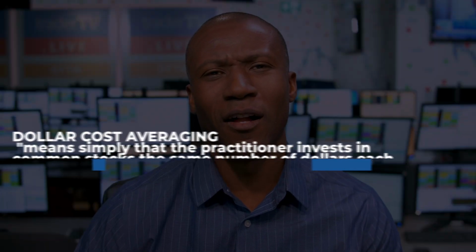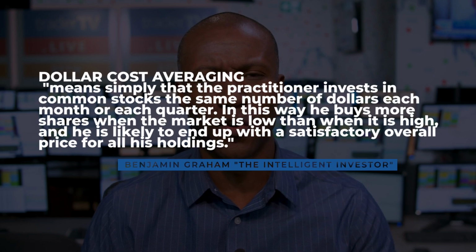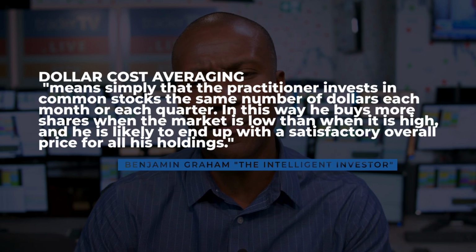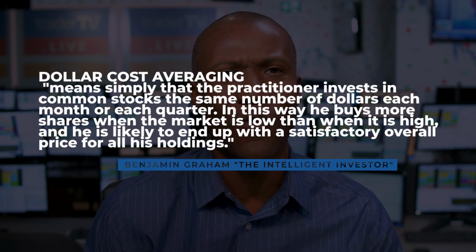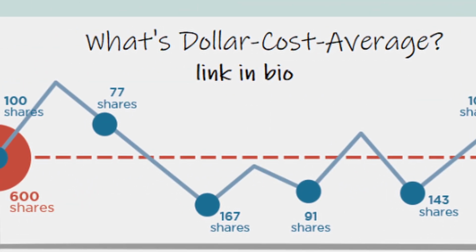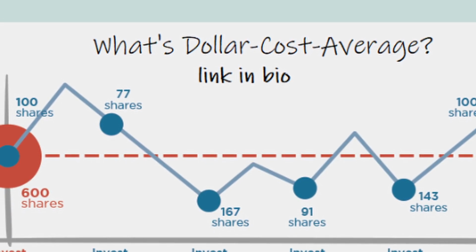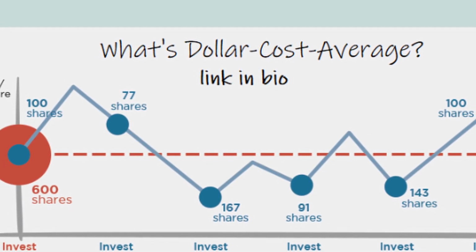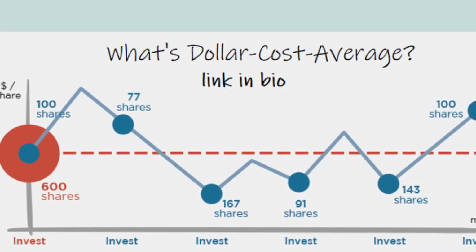So what is dollar cost averaging from a long-term perspective? It's just the principle that can help you smooth out your overall price by buying shares at incremental levels for the same amount at specific time periods. That way, you buy more shares when the stock is lower, and you buy fewer shares when the stock is higher, because the dollar amount you're spending is the same.